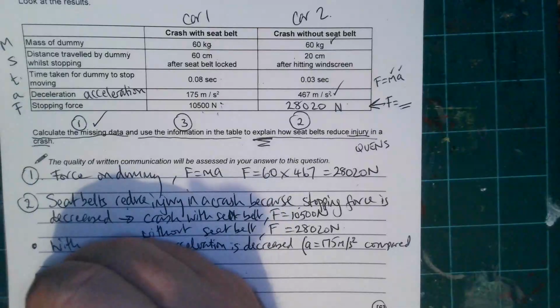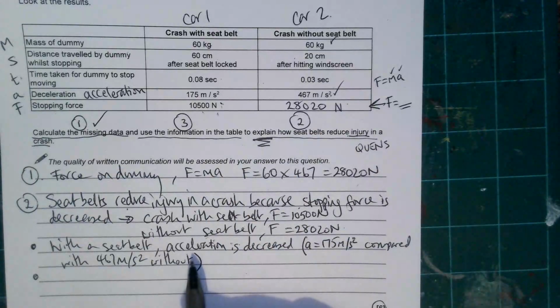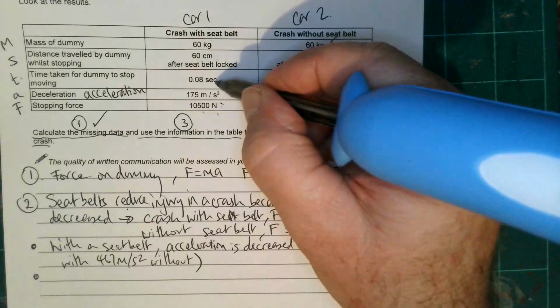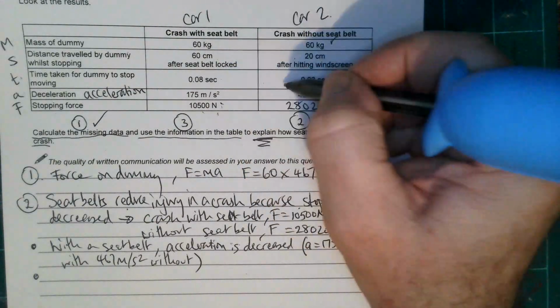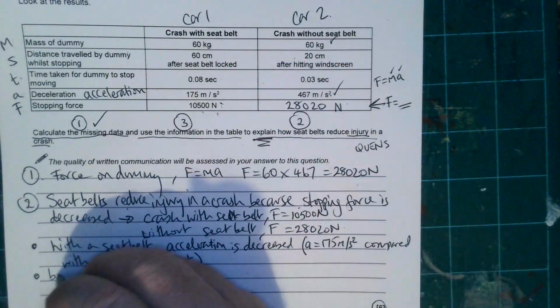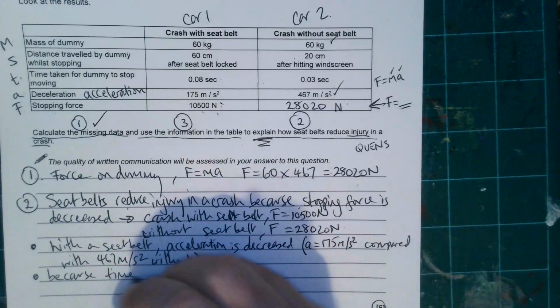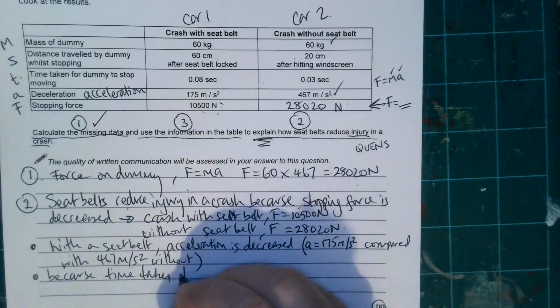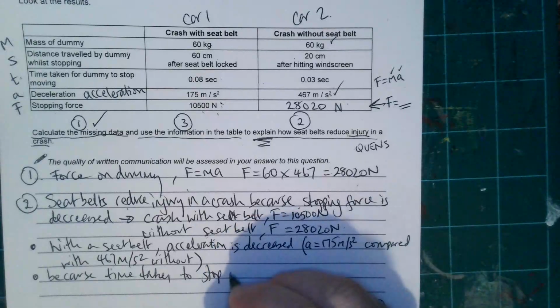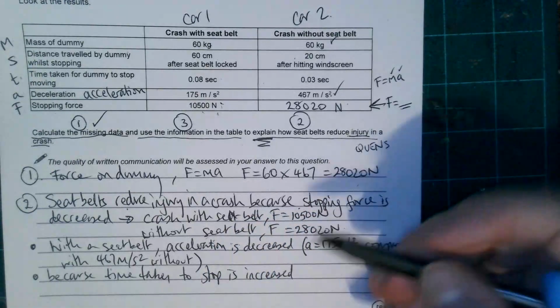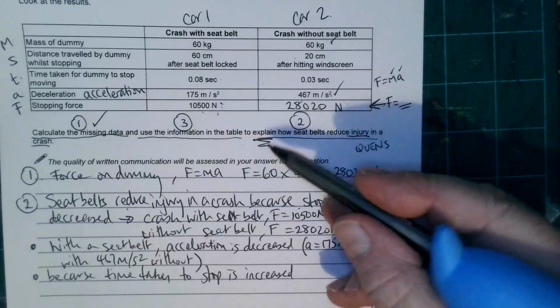I can put bullet points here if I want to separate my words a little bit. I can also say with a seatbelt, acceleration has decreased. This is because the time taken to stop is much increased. If it takes longer to stop, the acceleration is less.